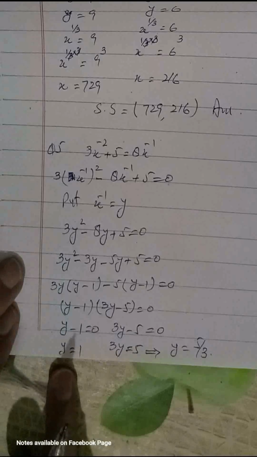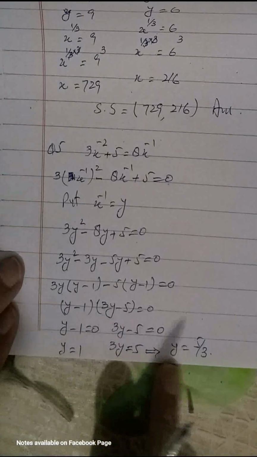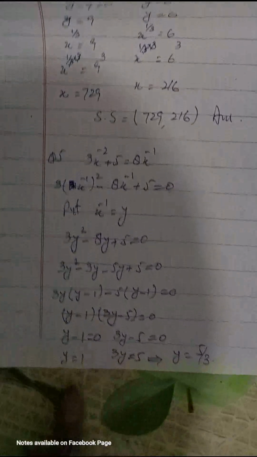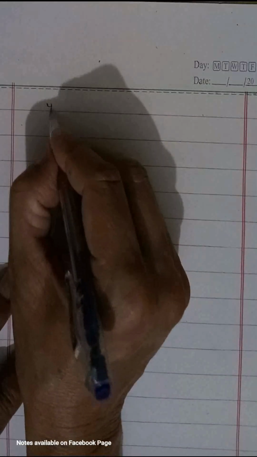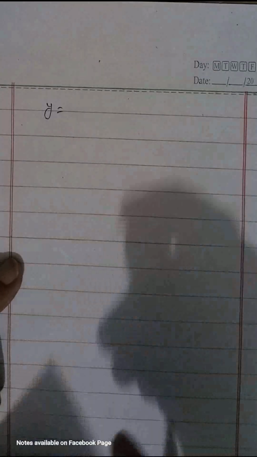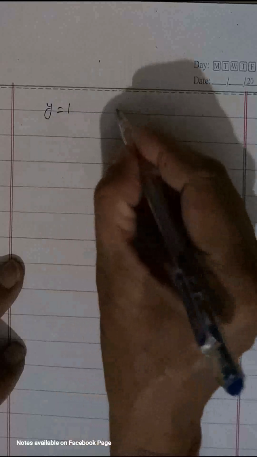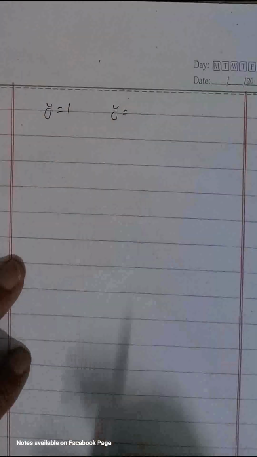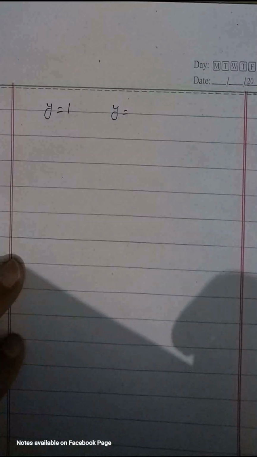Now we put the value of x instead of y in both the values. We get y is equal to 1 and y is equal to 5 over 3.